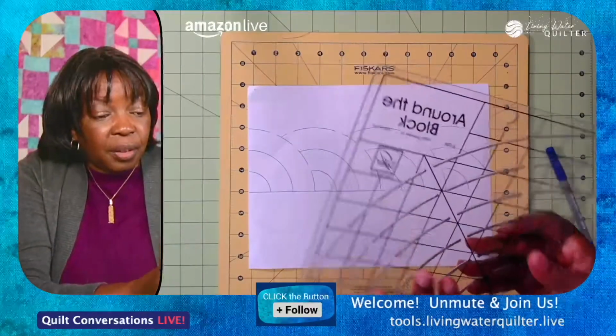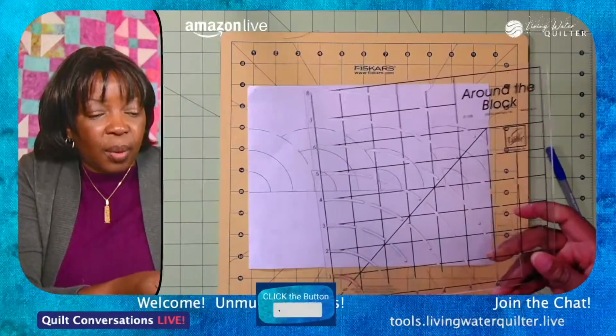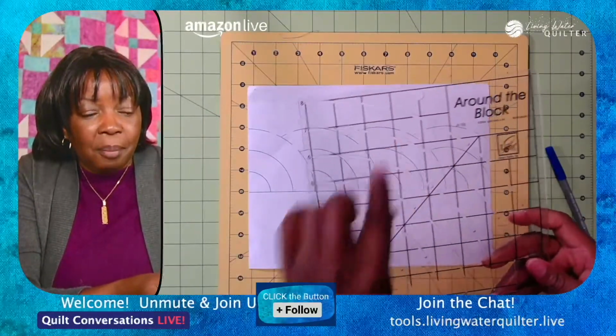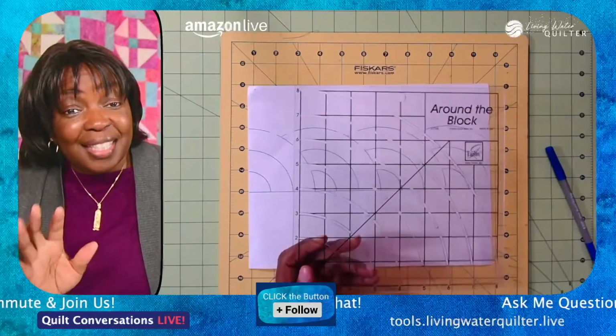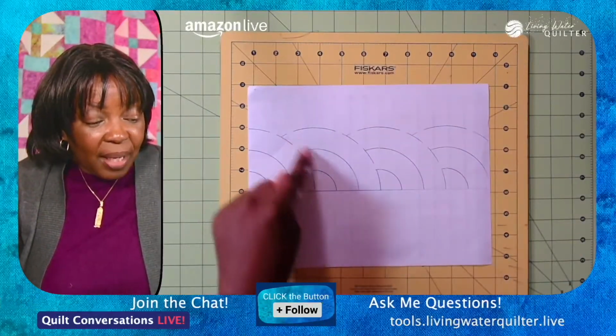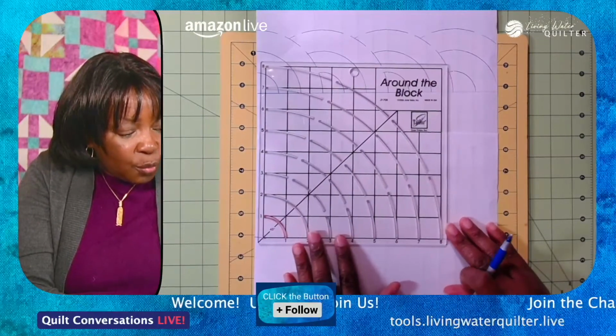I'm going to demo for you how this around the block tool can make fun designs based on the arcs of a circle. So let's take a look. I want to show that to you. This around the block acrylic tool has arcs in an 8-inch square so that you can make different sized circles or arc-based designs. This is an arc-based design. There's a horizontal and vertical line that you can use for lining it up.